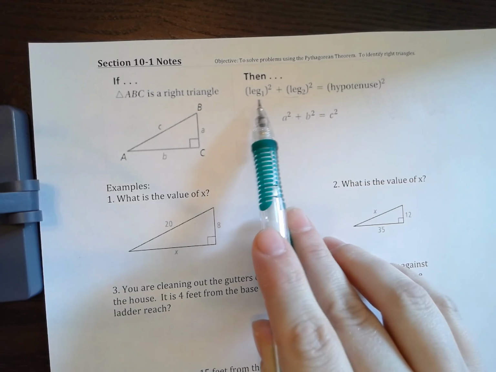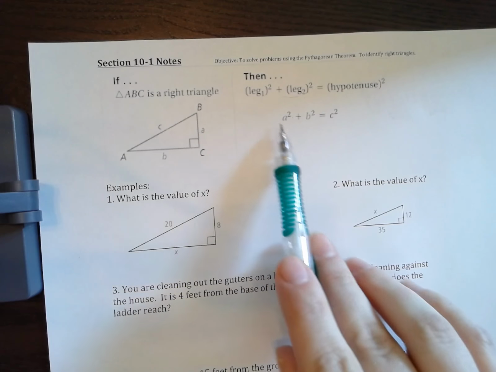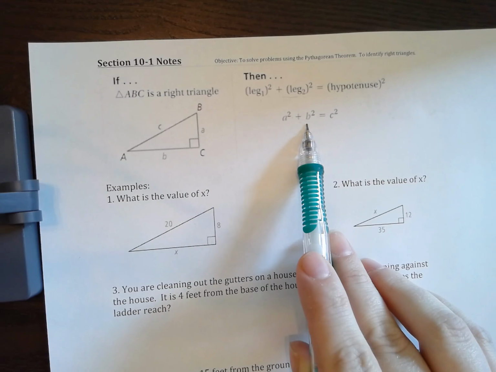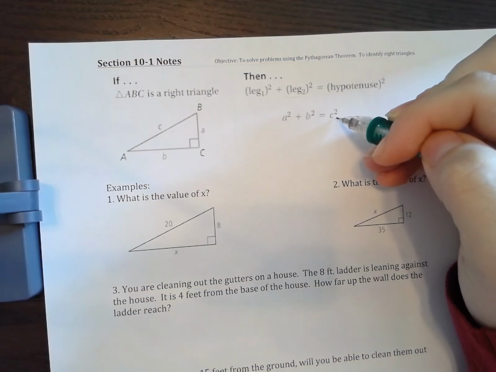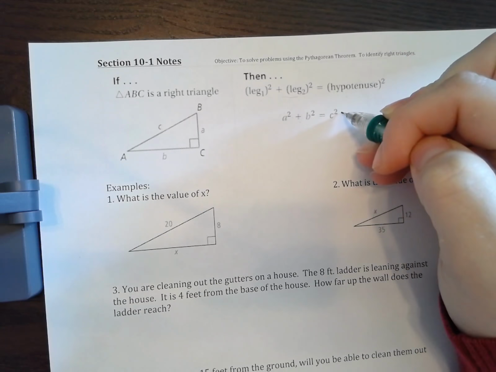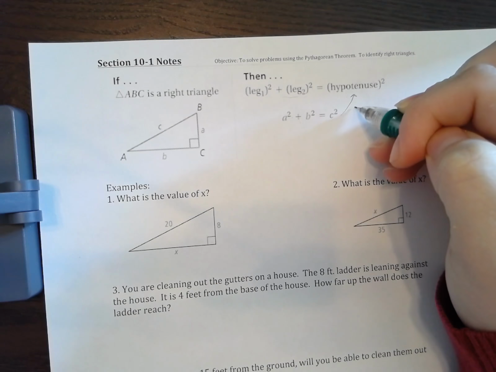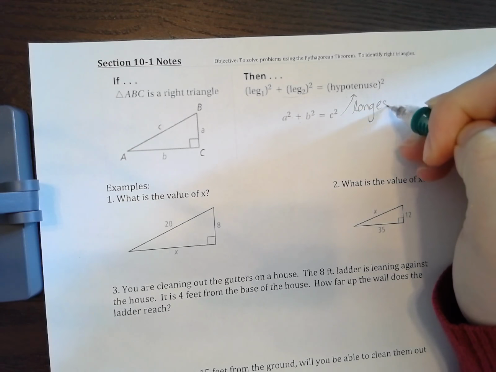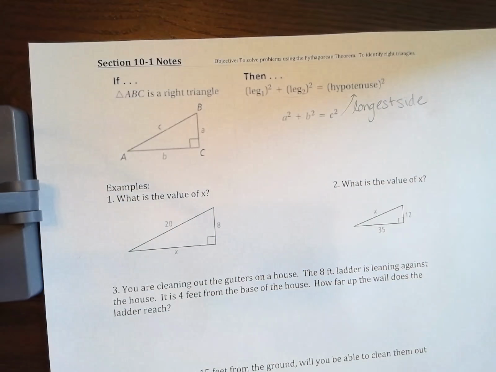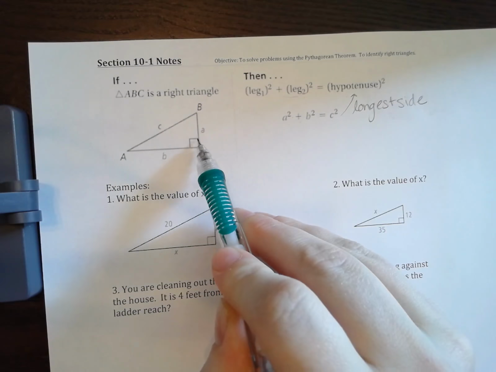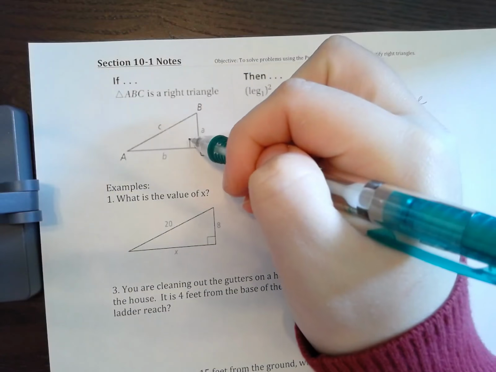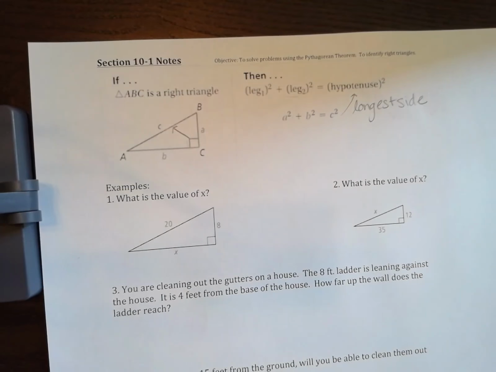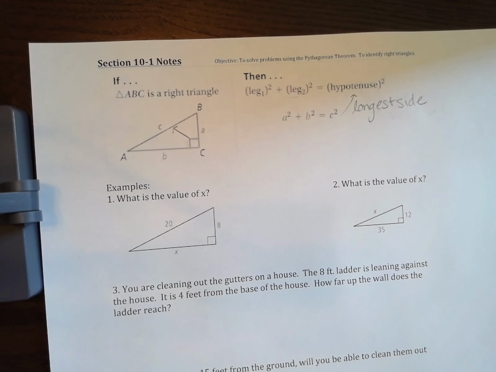Now this is a really long equation. We can actually shorten it by saying a squared plus b squared equals c squared. Now it is really important that c is the longest side. Okay, so c has to be the hypotenuse. On a triangle, you know that C is the hypotenuse because wherever you see the right angle box, C is directly across the triangle from that box. Okay, so that should be the first side that you label whenever you see a right triangle.